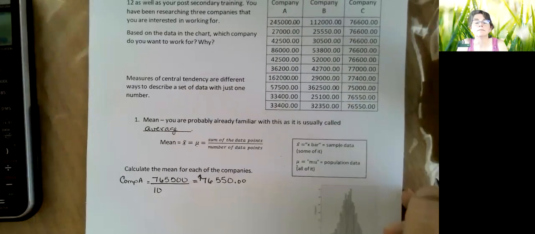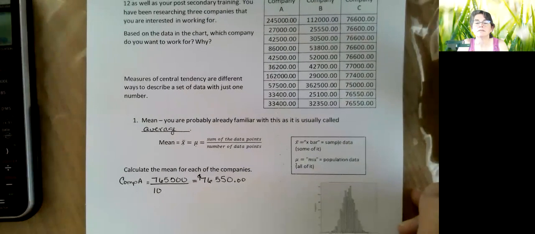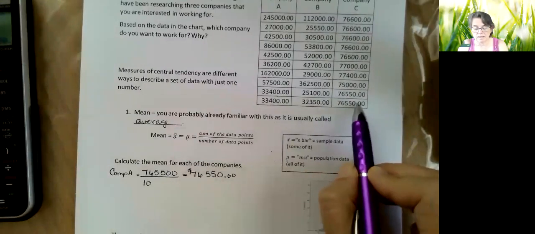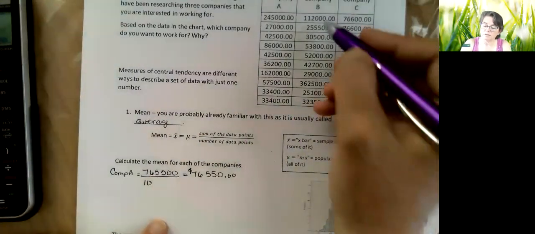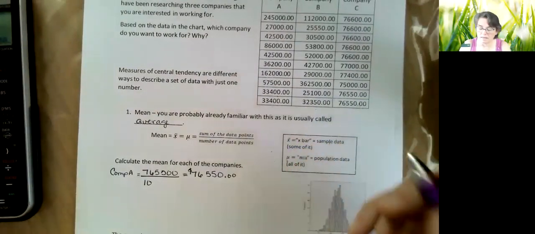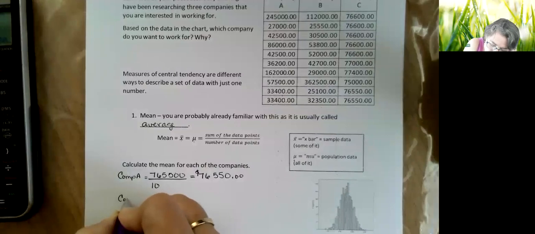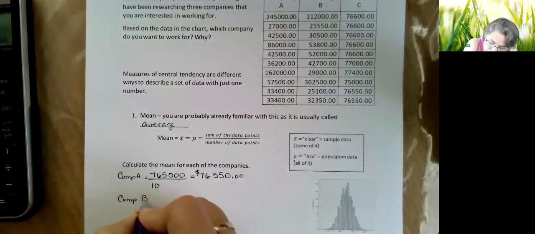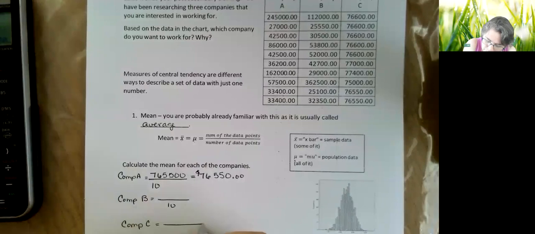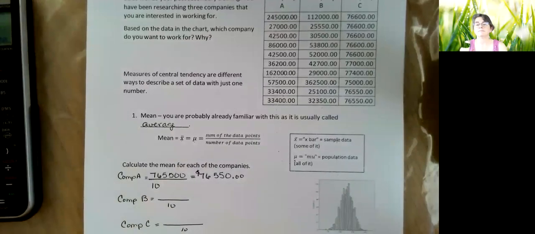Okay. So what I would like you to do now is turn off the video and calculate the mean for company B and company C. Do exactly the same thing. All you got to do is total a column, and obviously this is out of 10, and that's out of 10. So company B is going to be something out of 10, and company C. All right, so turn off the video, do that calculation.